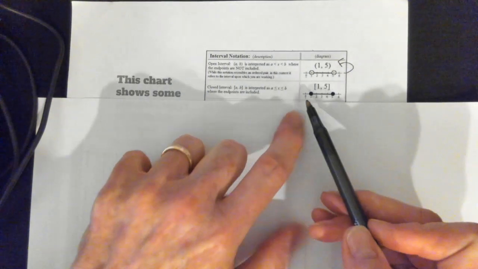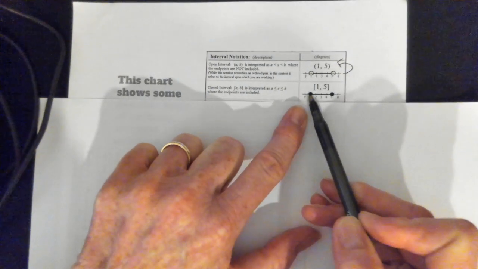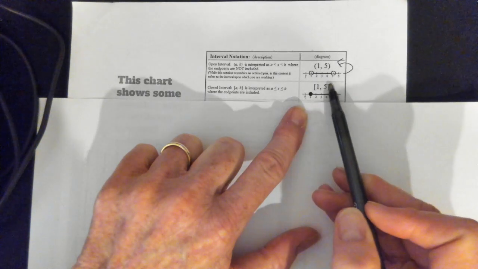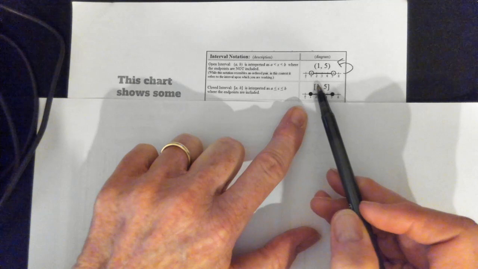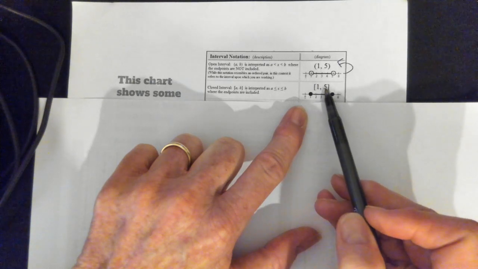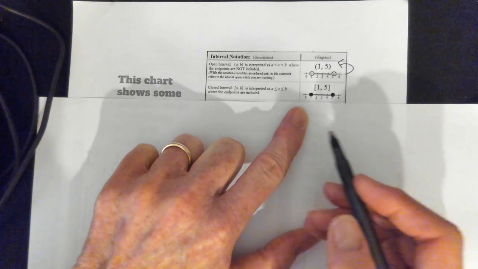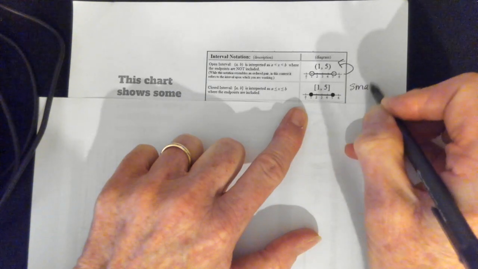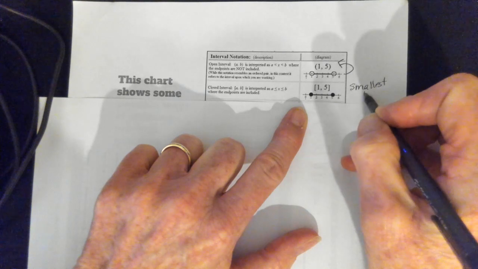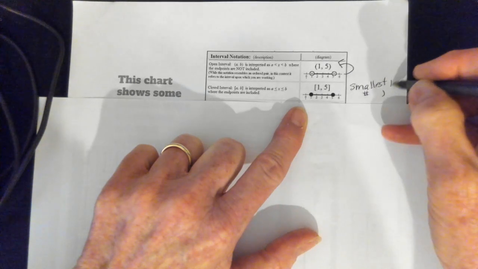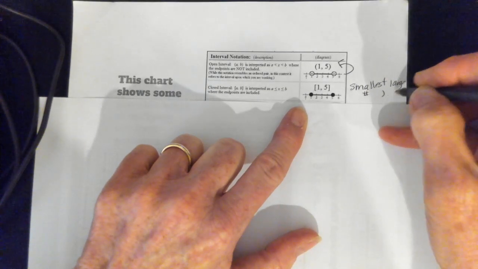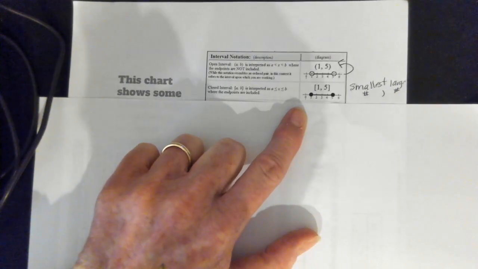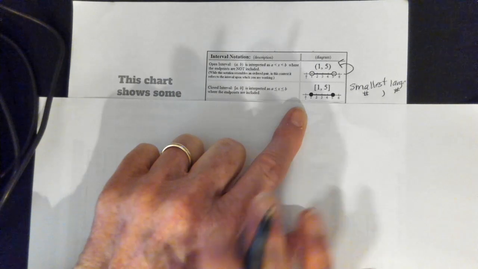If you notice the difference here, this is filled in. These are closed, so that's why we use the brackets. And we put the smallest number, then the largest number. When you're looking at interval notation, it's always smallest number, comma, largest number. And then you have to decide if you're going to put a parentheses or a bracket.